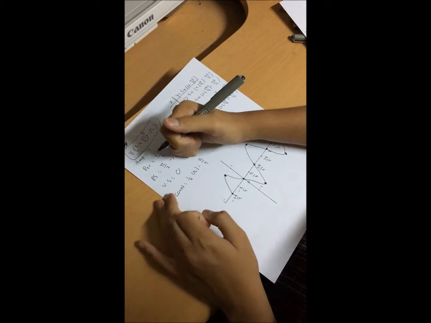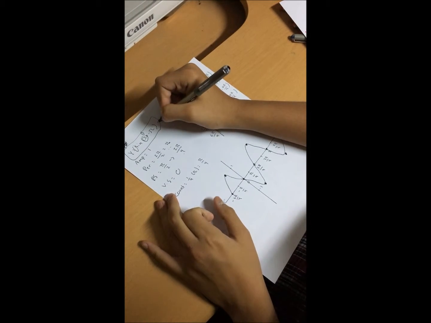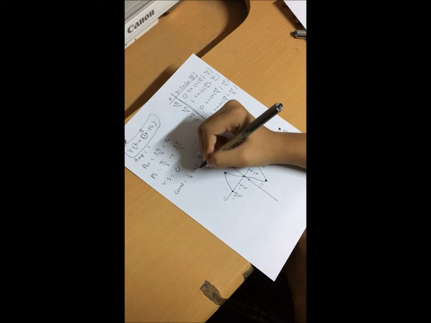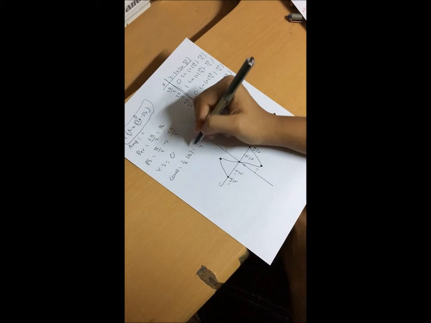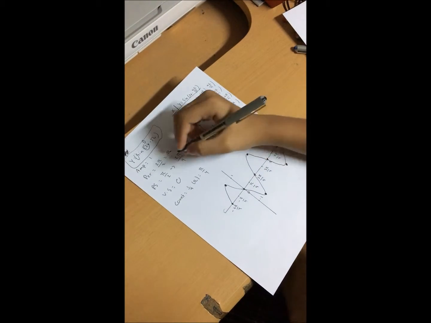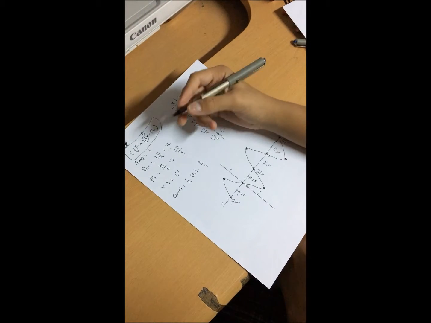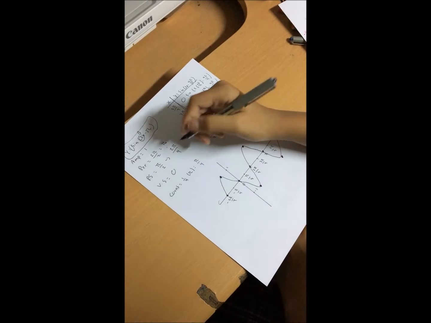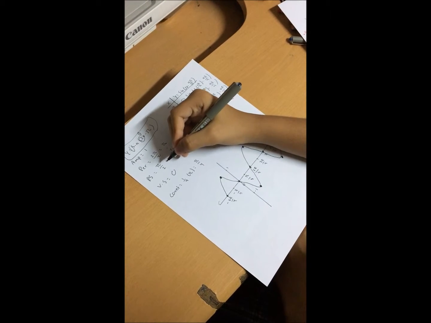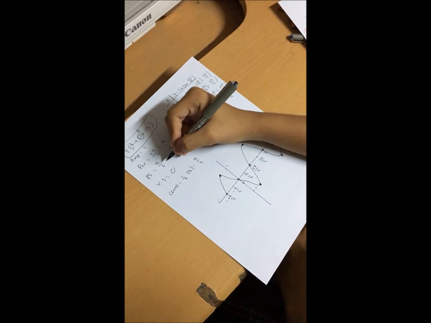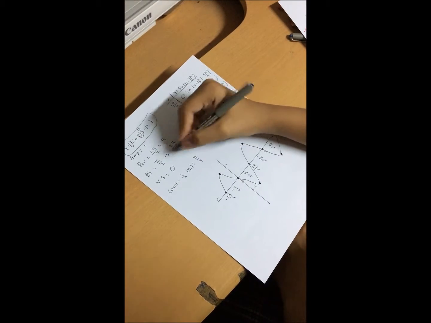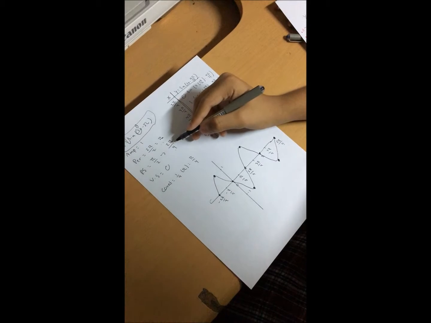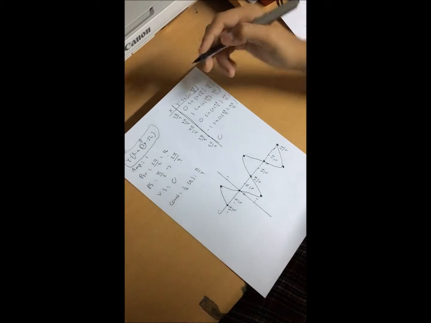Then the vertical shift should be d, but d is not there, so it's going to be 0. Then for the counts, you multiply the period by 1 over 4, so it's pi over 4. The trick here to make your calculations easier is to change the phase shift so they have the same denominator. So you multiply by 2 and get 2 pi over 4.